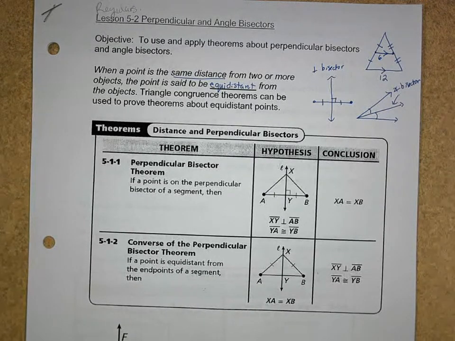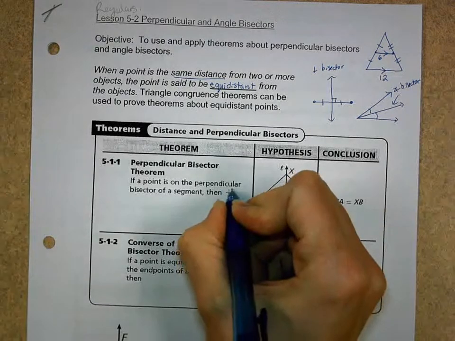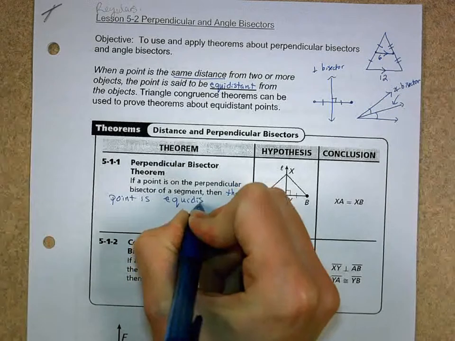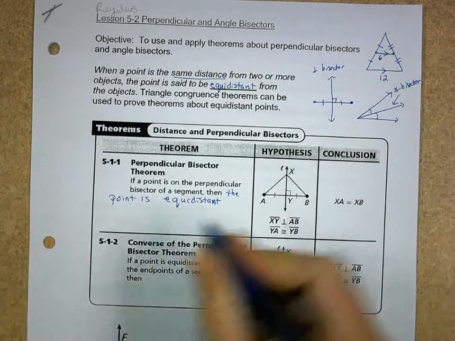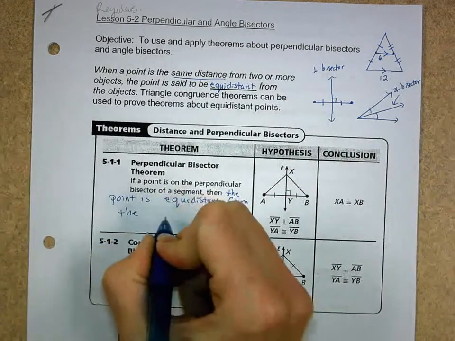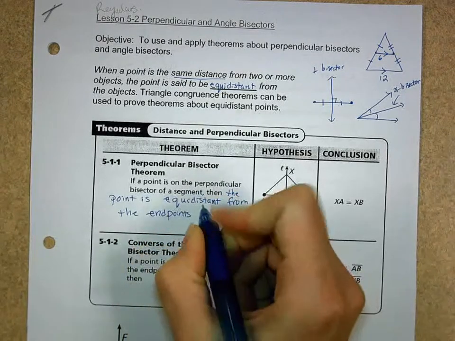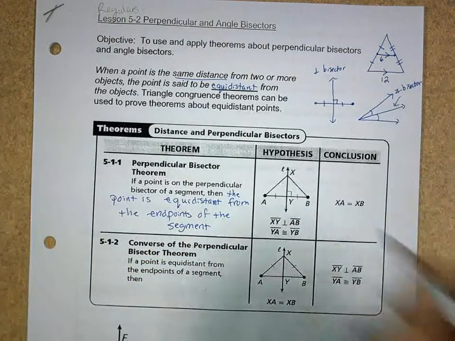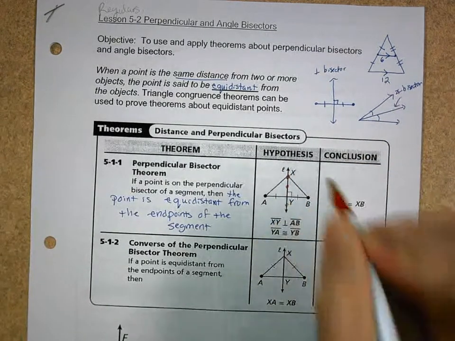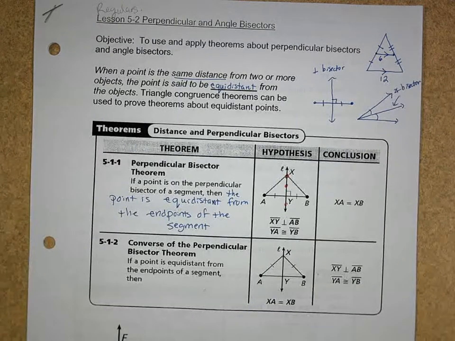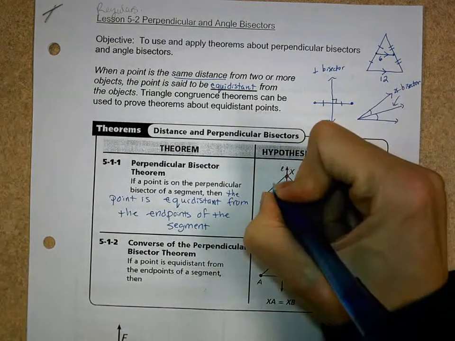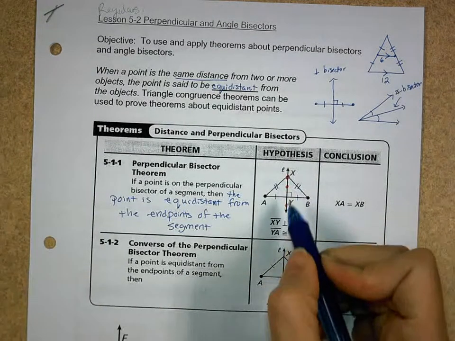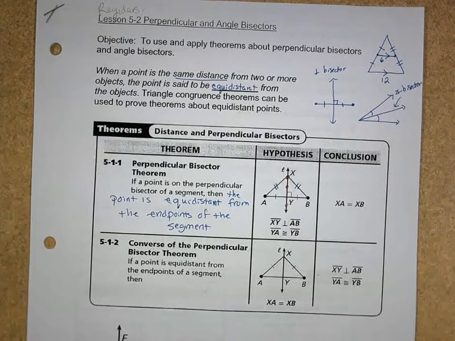If a point is on the perpendicular bisector of a segment, then the point is equidistant, so equal distance, from the endpoints of the segment. Basically it's saying, hey, I know X is on this perpendicular bisector. It could be anywhere on there, so just remember anywhere on that perpendicular bisector. Then I know that the two sides right here are going to be the same length. Now, how did we prove that? Well, we proved that using side, angle, side congruent. So it's an easy way for us to figure it out.